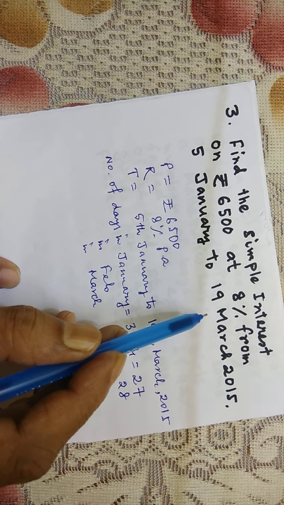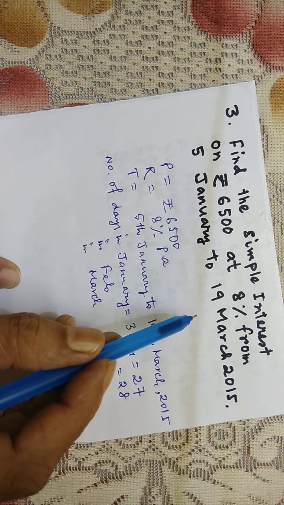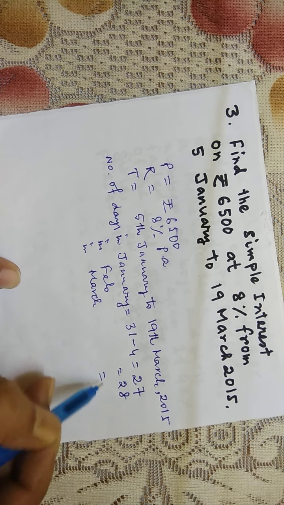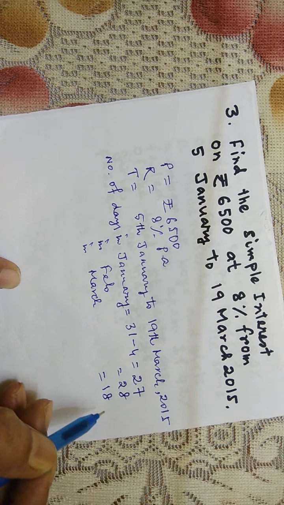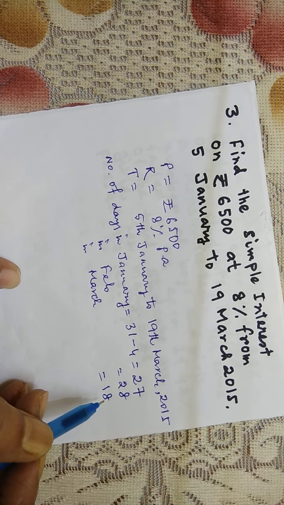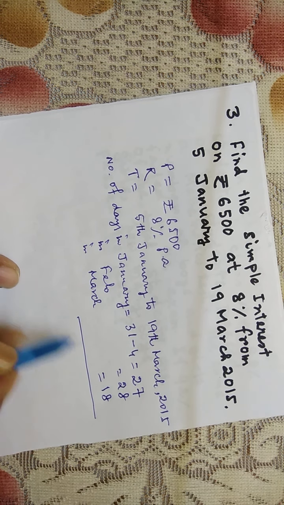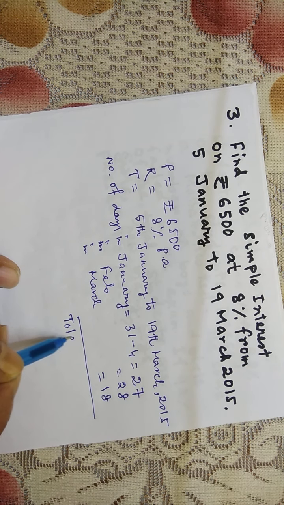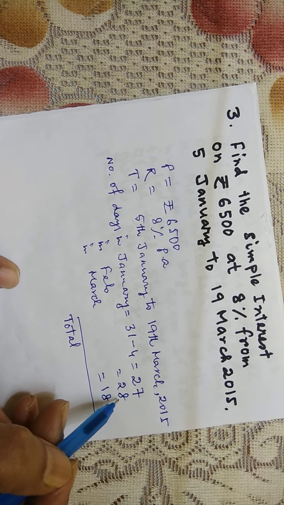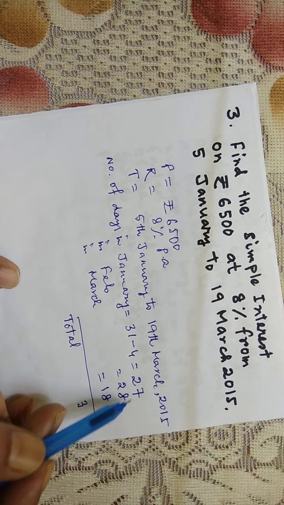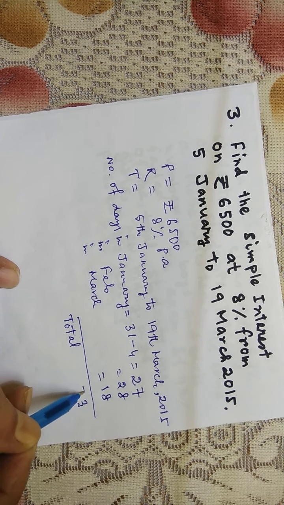On 19th March in the morning, the money was withdrawn. So up to 18th March, the person will get the interest. So total how many days? 18, 18, 16 and 7, 23. 27 plus 28 plus 18, total 73 days.